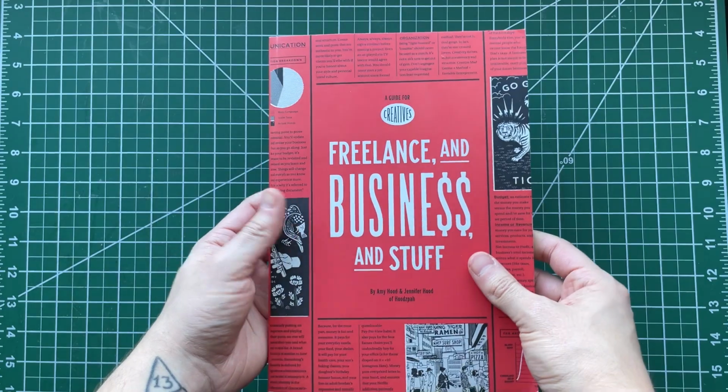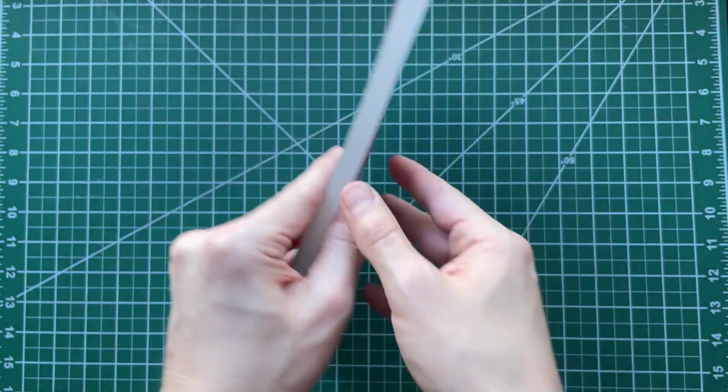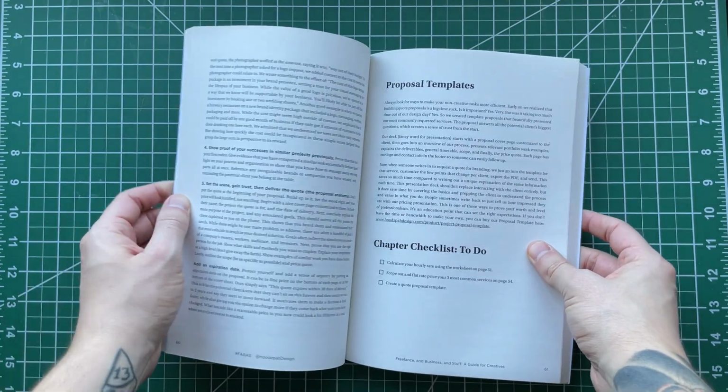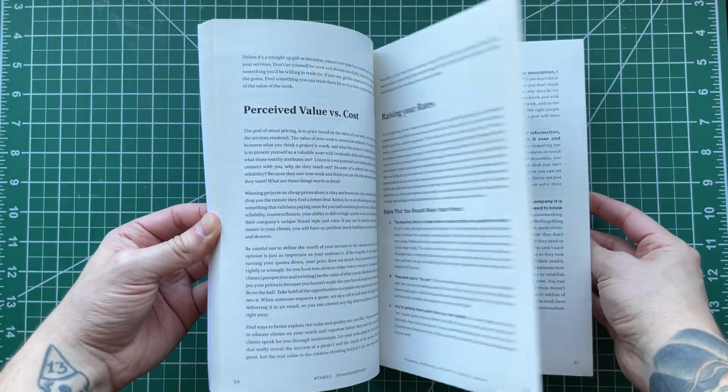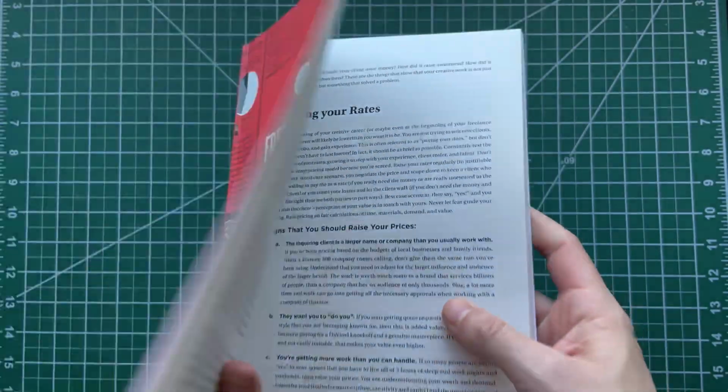This next one is Freelance and Business and Stuff by the Hoodspa sisters. Amy and Jen Hood are these great designers who are twins that work at the studio called Hoodspa Design, and they've created this awesome non-pretentious approach to freelancing and business, and it's a very easy read. It's just some good stuff that they've learned over their time about taxes and running a studio and working with clients. There's a lot of good nuggets of information in here, and it's also like a workbook type thing, so you can actually solve some of the problems yourself and just level up in your freelance career.